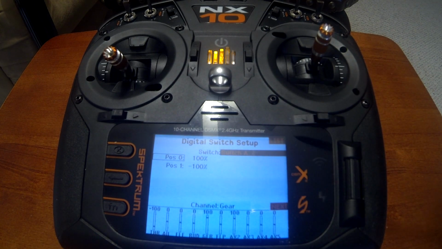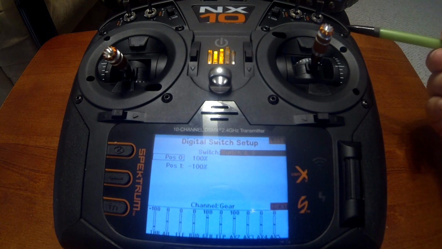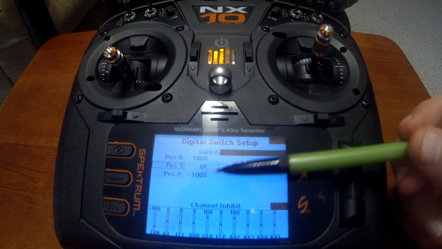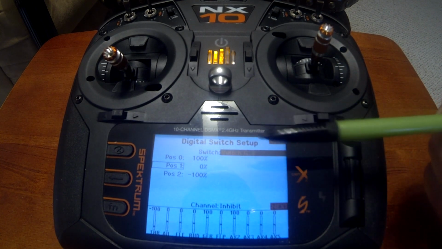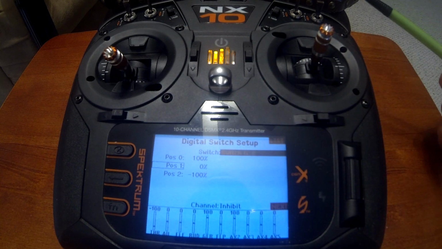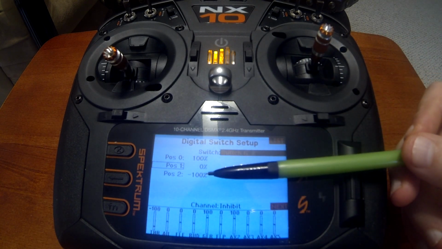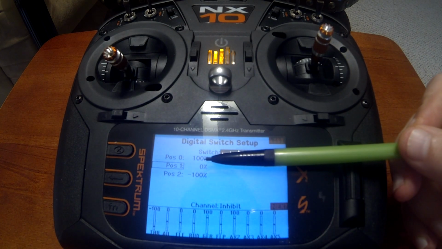Another reason why you maybe want to do this is, let's say you have a gyro on one of your switches and it's only an on and off gyro, but you have it on a 3-position switch. You could actually go in here and change the center to either 100% or minus 100%. So that way it makes a 3-position switch essentially a 2-position. So you'd have gyro off, this wouldn't do anything, and then you'd have gyro on.